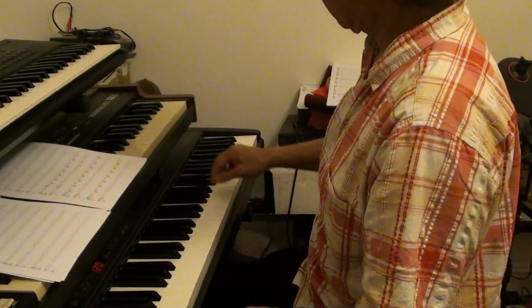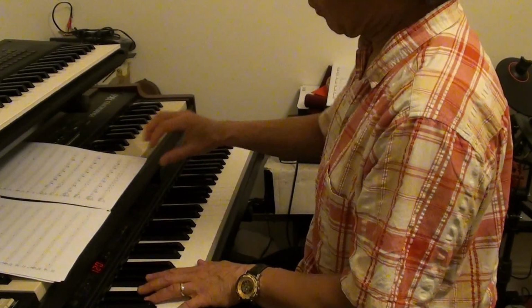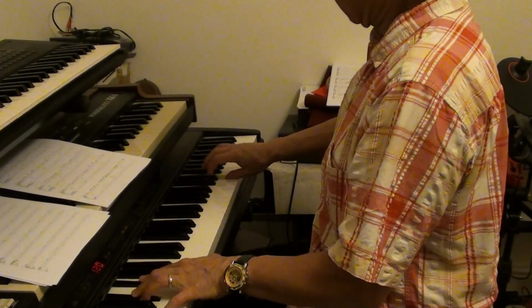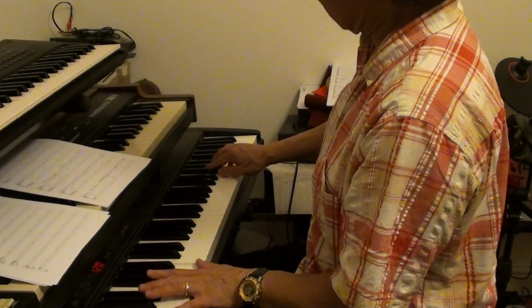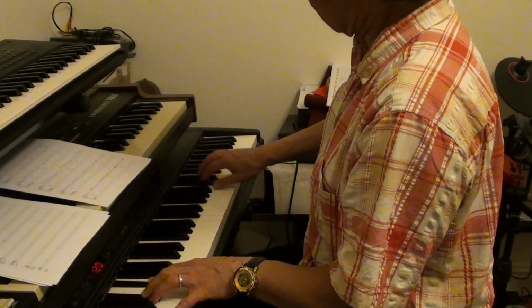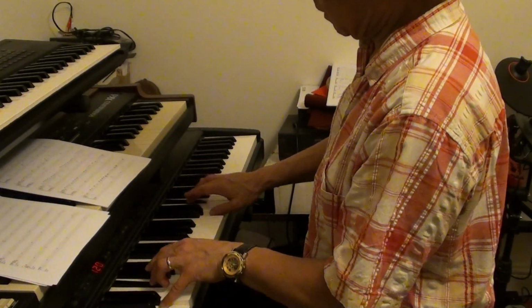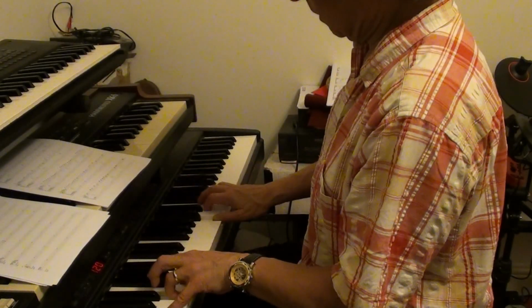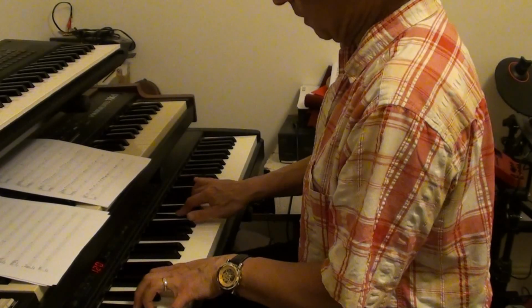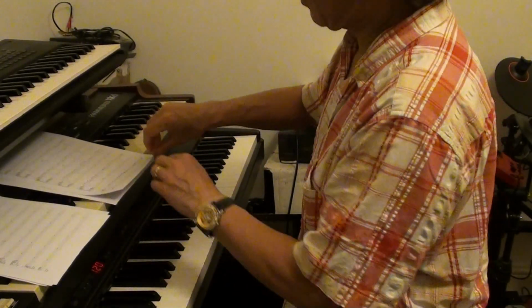And then you have a solo which is played on both guitar and keyboards. This is the keyboard part. Again, some interesting time signature changes there.